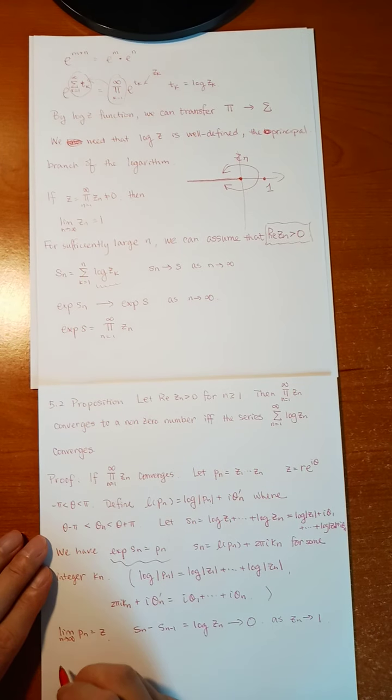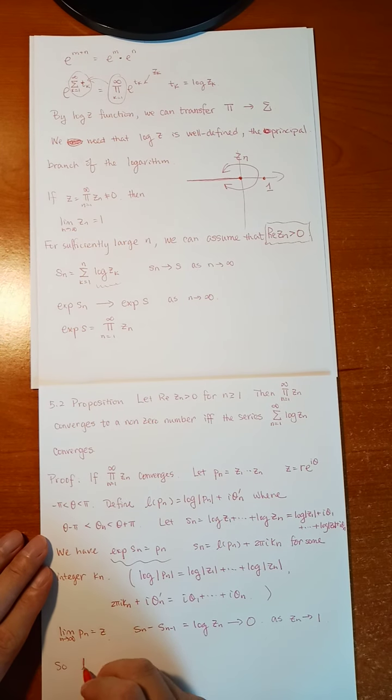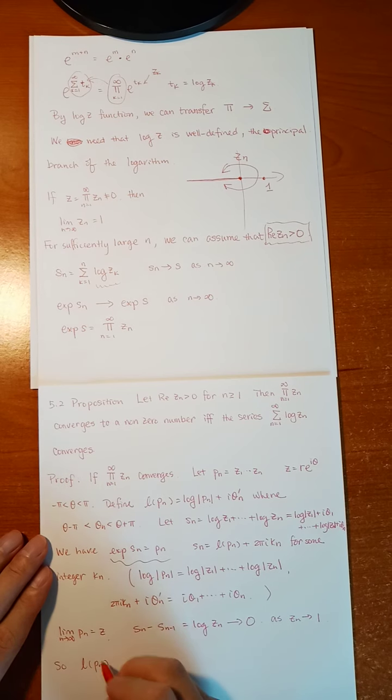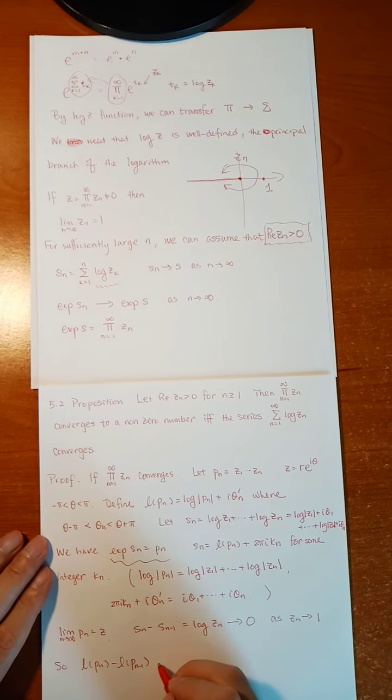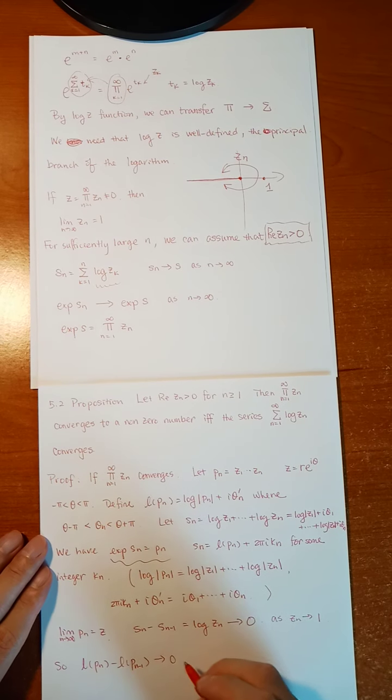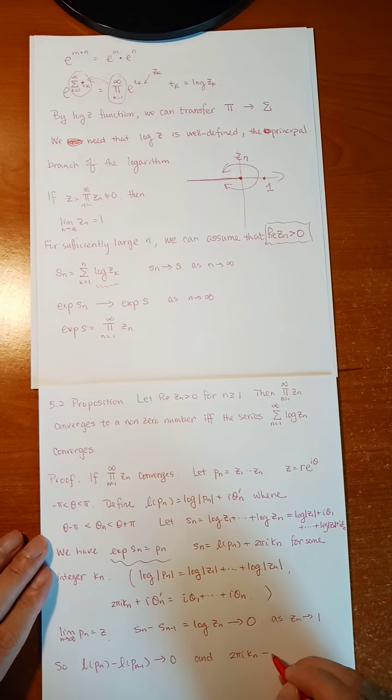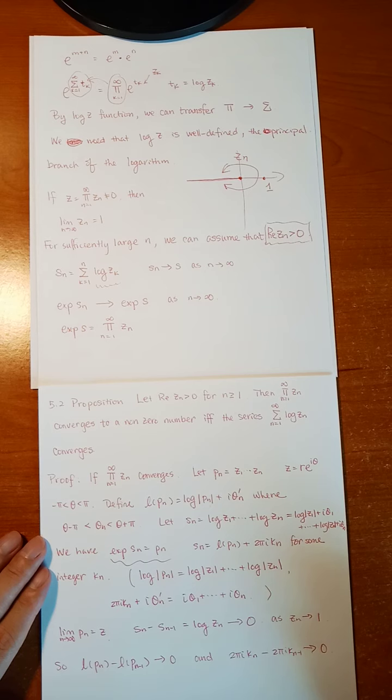So you will get L of P_n minus L of P_{n-1} converging to 0, and this part, 2 pi i k_n minus 2 pi i k_{n-1}, will converge to 0.